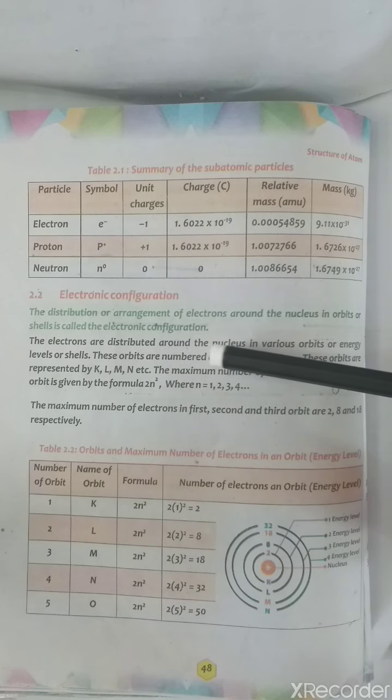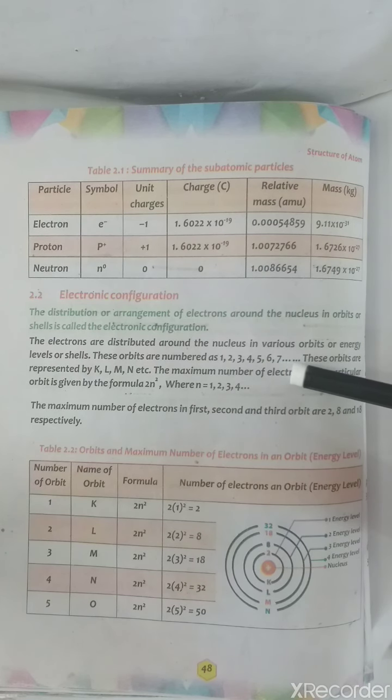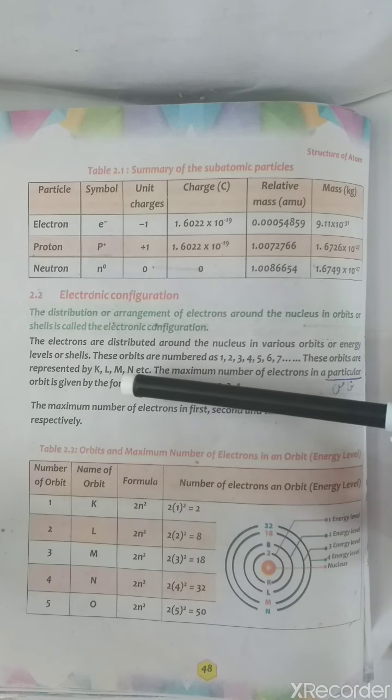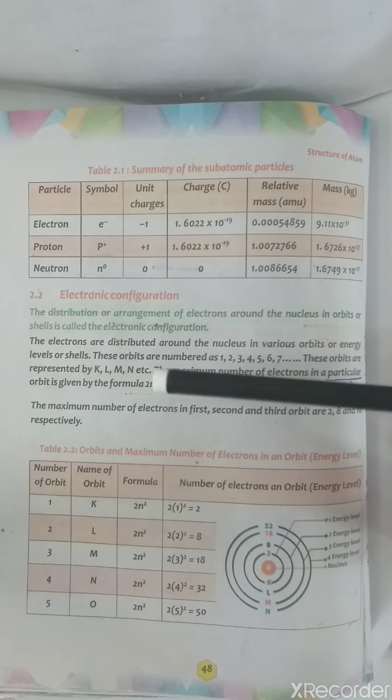Electrons are distributed around the nucleus in various orbits or energy levels or shells. These orbits are numbered as 1, 2, 3, 4, 5, 6, 7 and so on. These orbits are represented by K, L, M, N, etc. You've already learned that in Bohr's atomic model, and he started this numbering of the shells, and he gave them names K, L, M, N, etc.